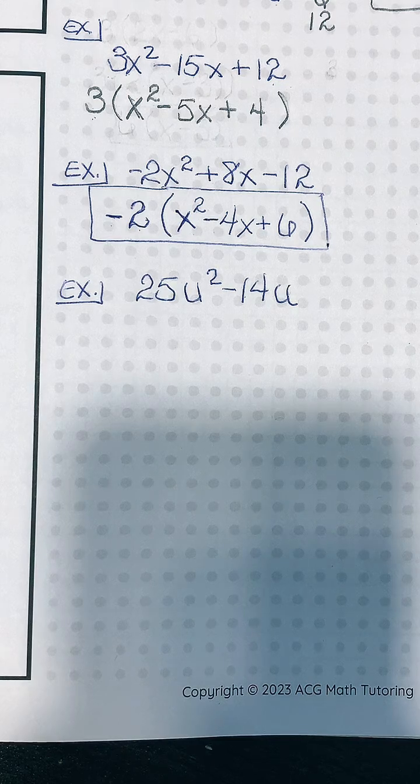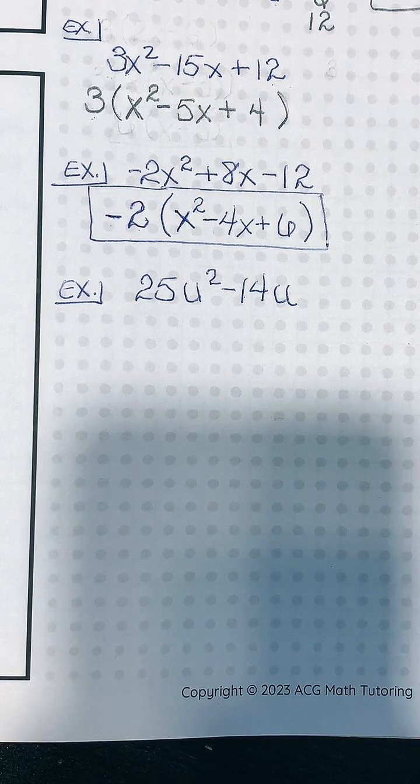All right, so we have a couple of, is it 1u? I have a 25u. The GCF is 1. It will remain the same. So the ones that are saying it's 1, take a look at your variables.